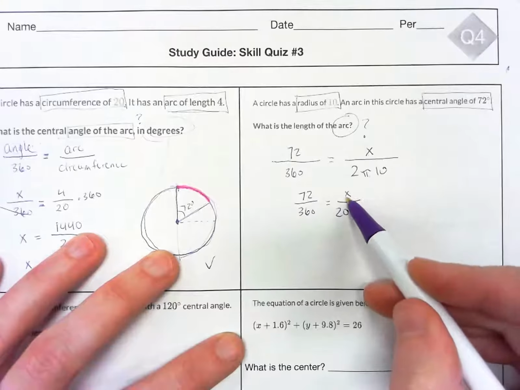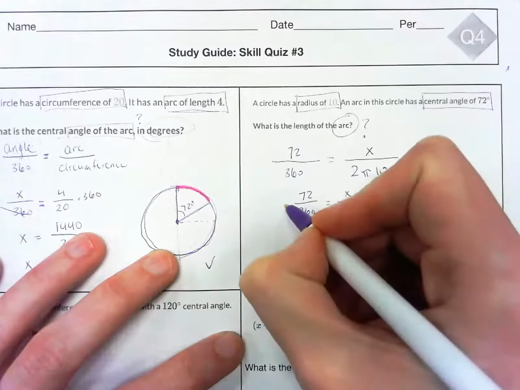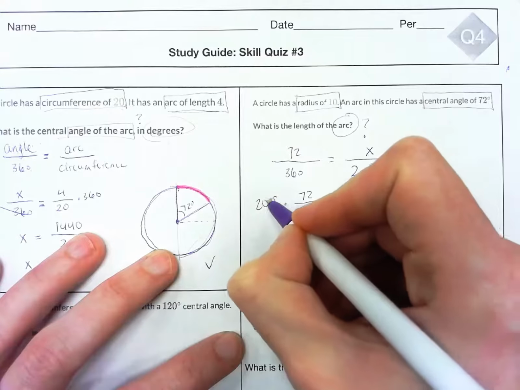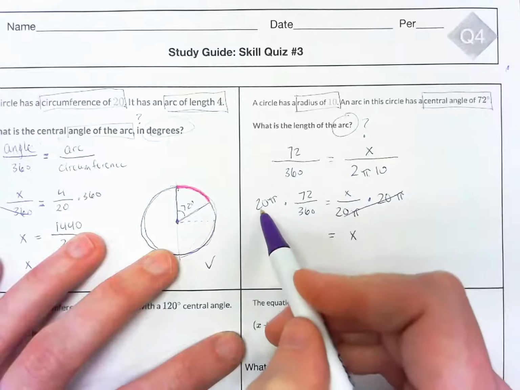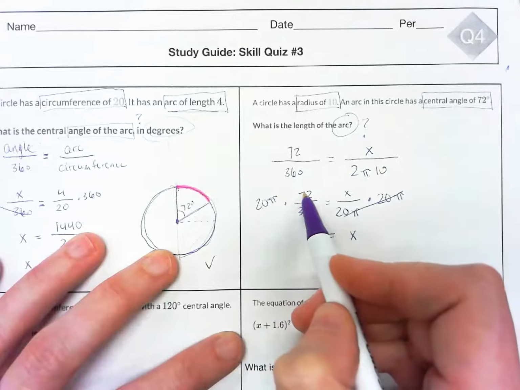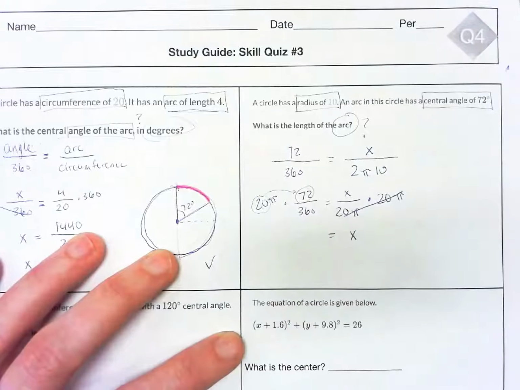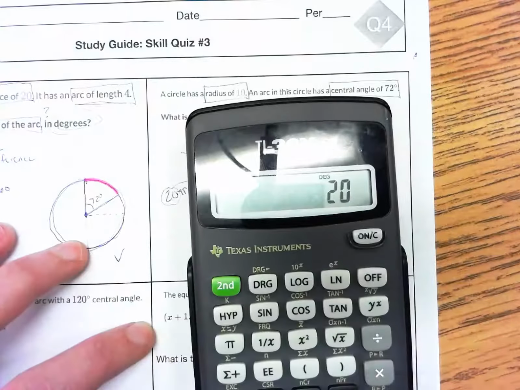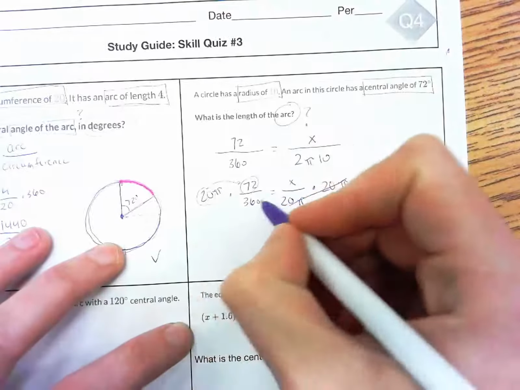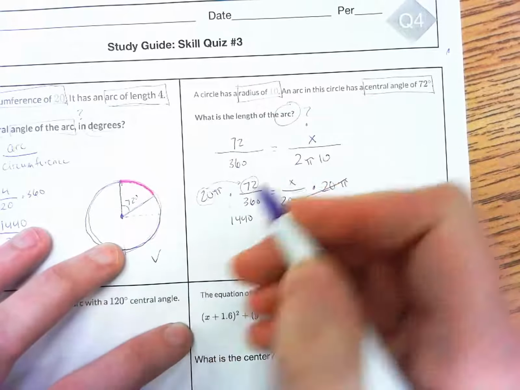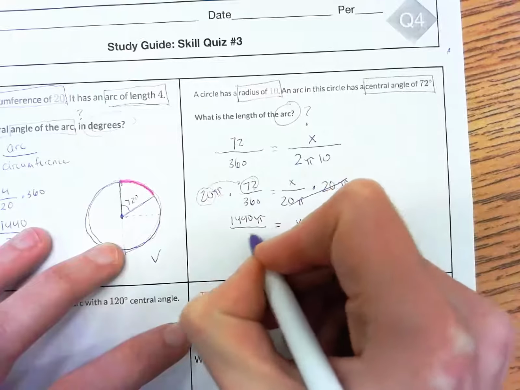I need to get x by itself. Right now it's being divided by 20 pi. I'm going to multiply by 20 pi on both sides. This cancels. I'm left with x equals 20 times pi times 72. Again, I'm going to multiply my whole numbers, my 20 and my 72. So on my calculator, I can do 20 times 72, and I get 1440. Now, if you look at this, we didn't multiply the pi, so that needs to still come down over 360.